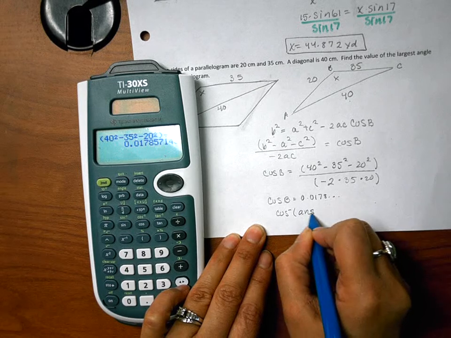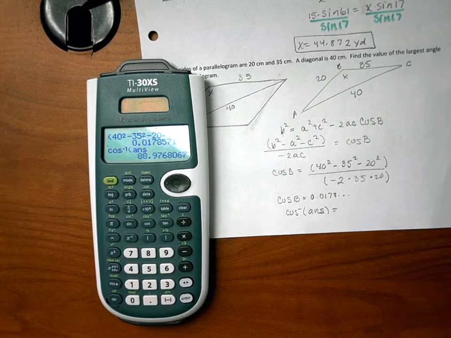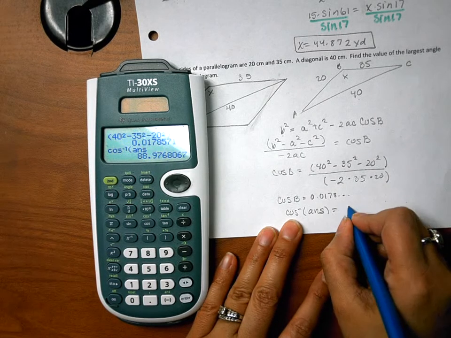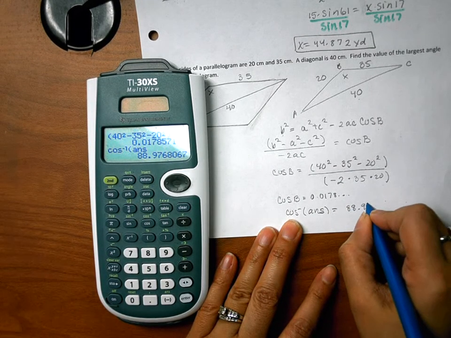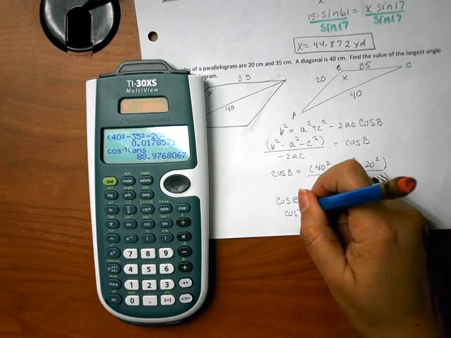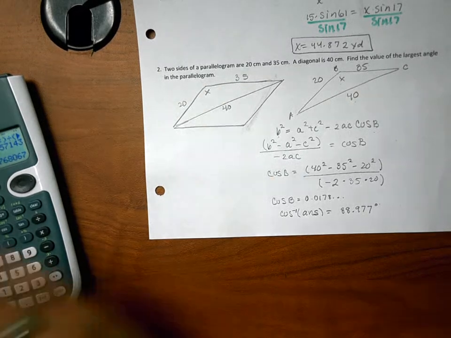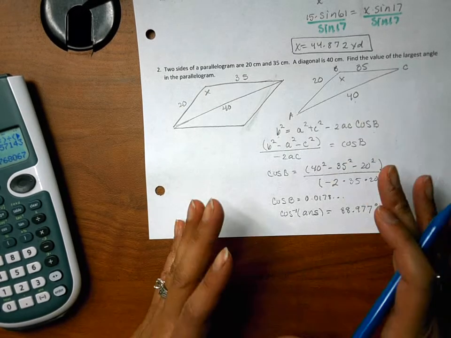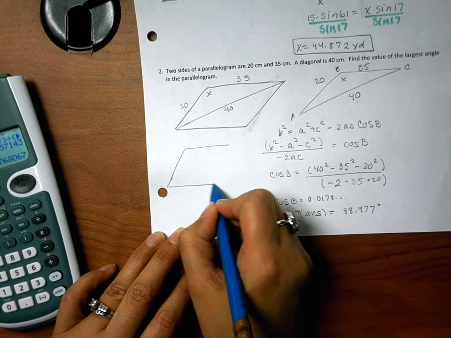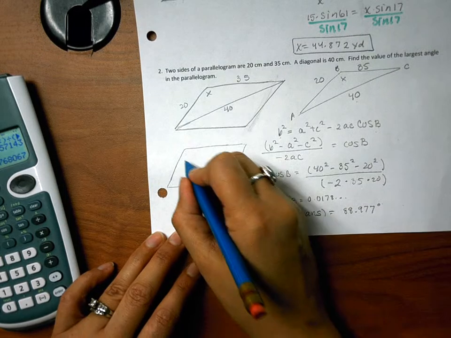And I get 0.0178 dot dot dot. I'm not clearing it. And then you're going to hit second, cosine, second, answer to get your actual angle. Remember, we're looking for an angle, so we're using the inverse key. And we get 88.977 degrees. Okay, 88.977 degrees. Now really this is the meat of your problem. This is all the hard work you have to do. Other than that, it's just easy adding and subtracting.